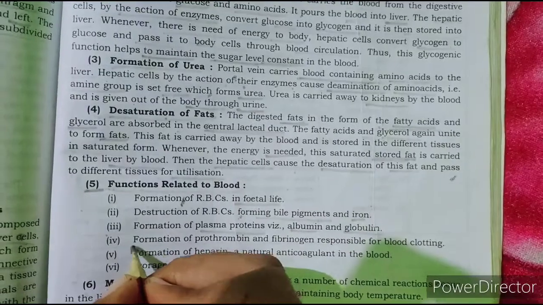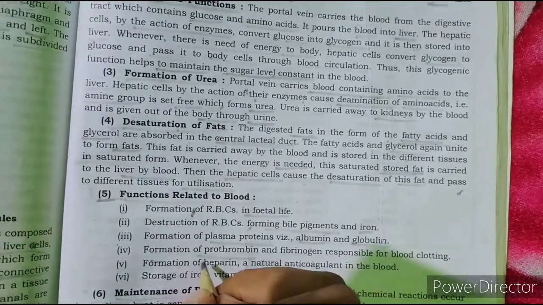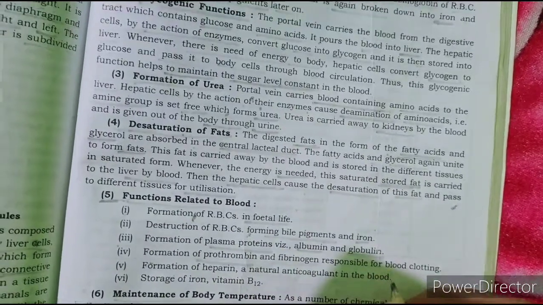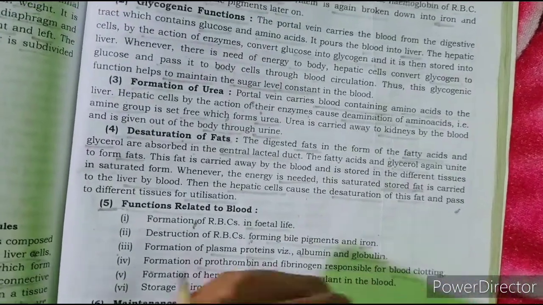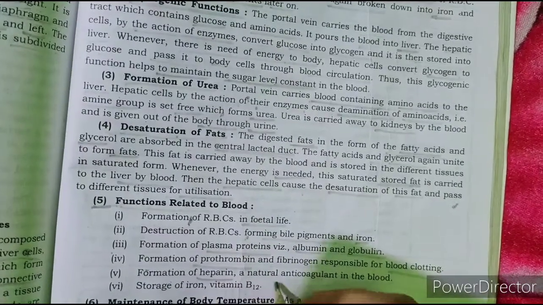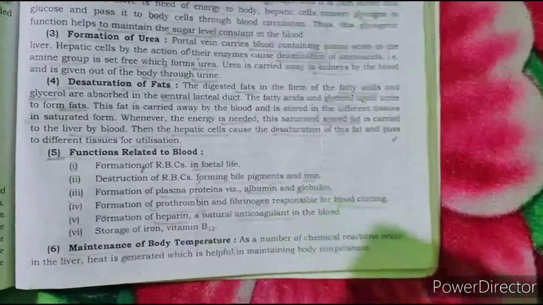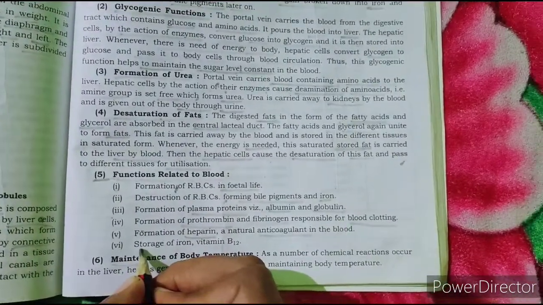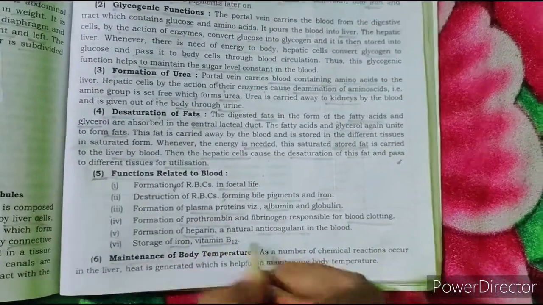The fourth one is the formation of prothrombin and fibrinogen, responsible for blood clotting. The fifth one is the formation of heparin, a natural anticoagulant in the blood. And the sixth one is the storage of iron and vitamin B12.